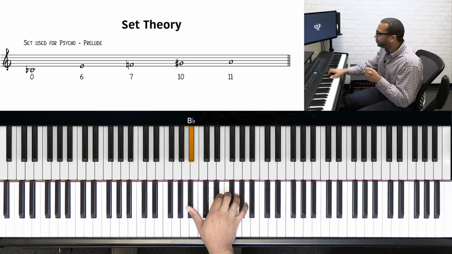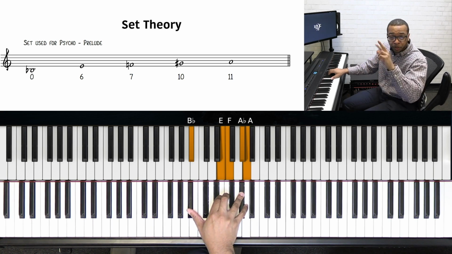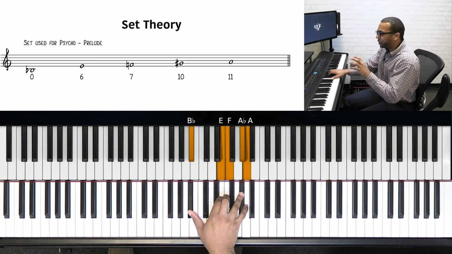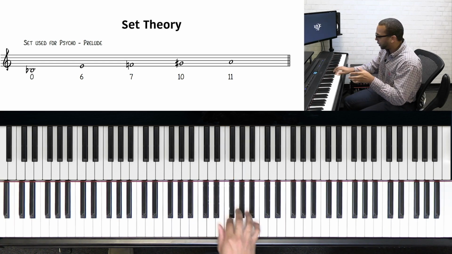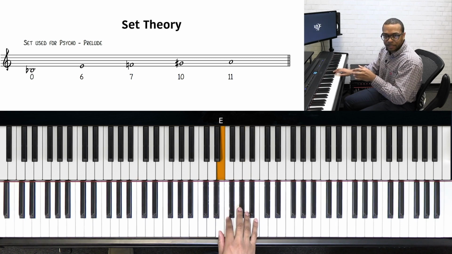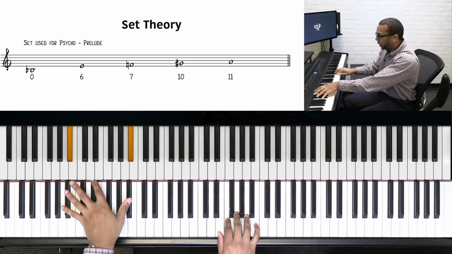And Bernard Herrmann uses the set of 0, 6, 7, 10, and 11. Now he'll rearrange in which order those will be played, but that's the set of pitches that he likes to use. And there's the popular element of the prelude, so that's 4, 11, 10, and 6. And then I'll play the B flat as a pedal for now.